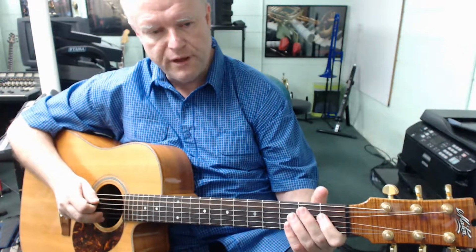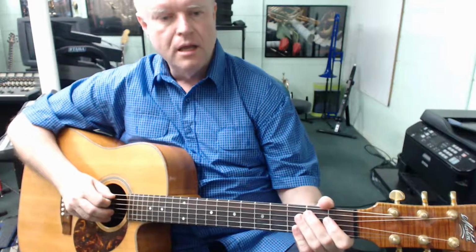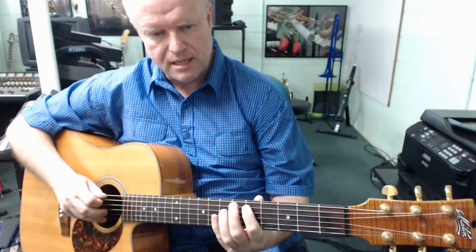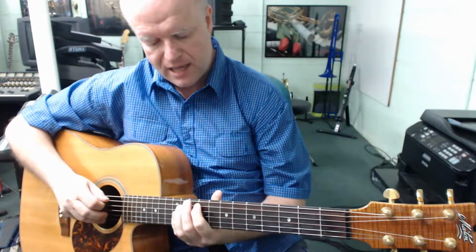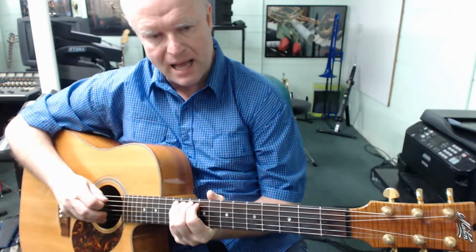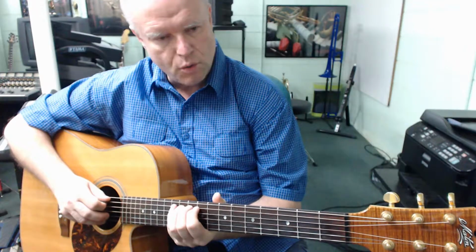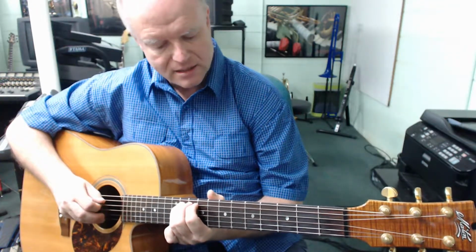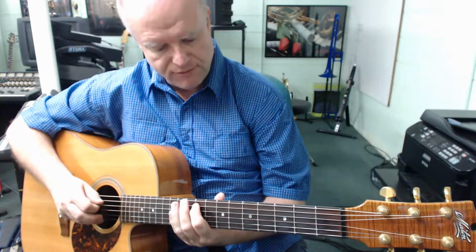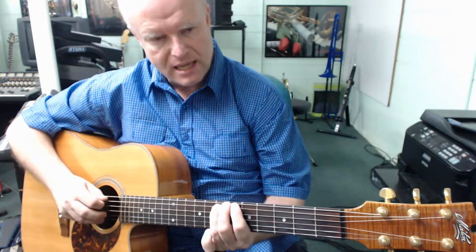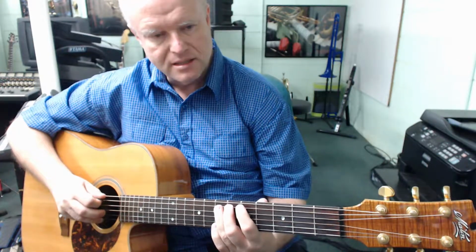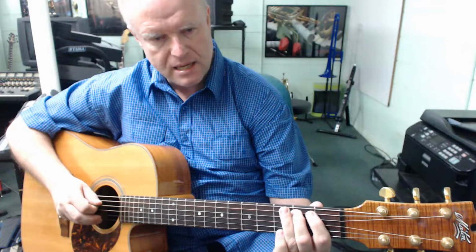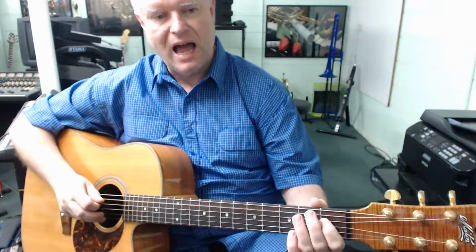Now we move on to the fifth string, the A string. We'll have A, A sharp, B, C, C sharp, D, D sharp, E, F, F sharp, G, G sharp, A. In reverse order, in descending order, we'll have A, A flat, G, G flat, F, E, E flat, D, D flat, C, B, B flat, A.